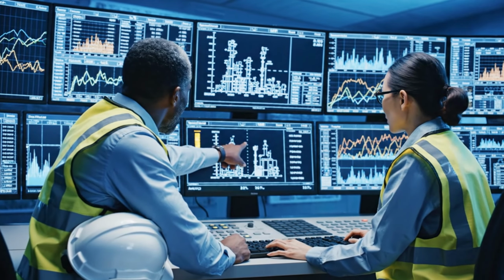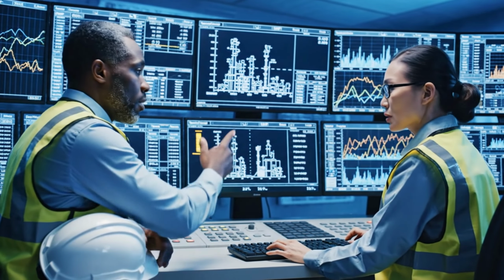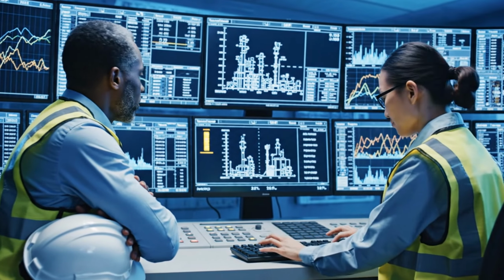We've got an excursion in the distillation column. I'm initiating the emergency sequence. Rerouting the feed now.